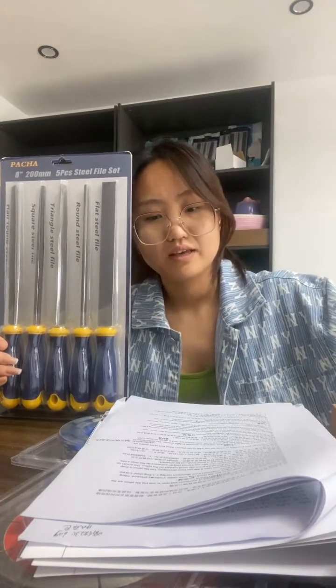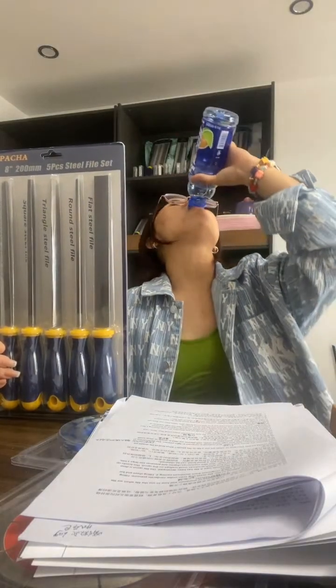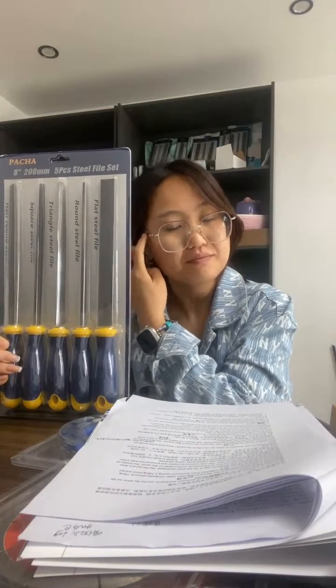And next, I will tell you about the characteristics of aluminum and how to use files when we file aluminum or soft metal. Aluminum is soft and is difficult to file.